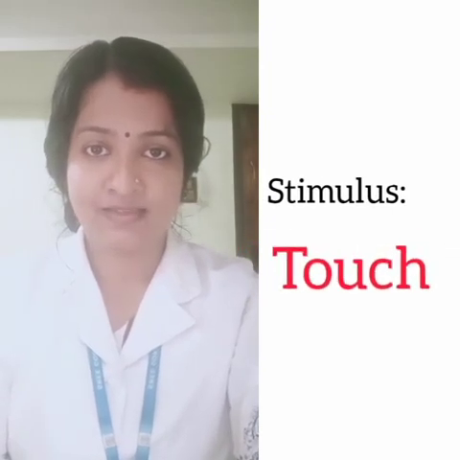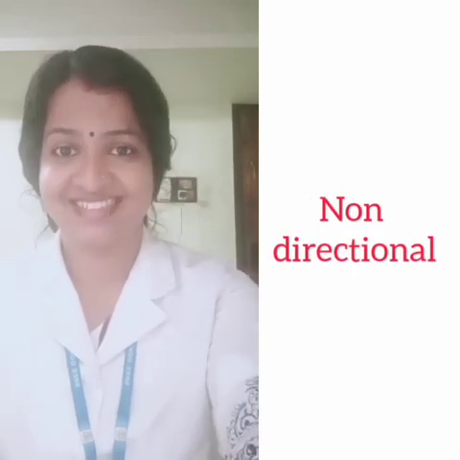So here the stimulus is touch. But the response is not in the direction of that stimulus. That is why it is called non-directional movement. The movement happens at a point different from the point of touch.